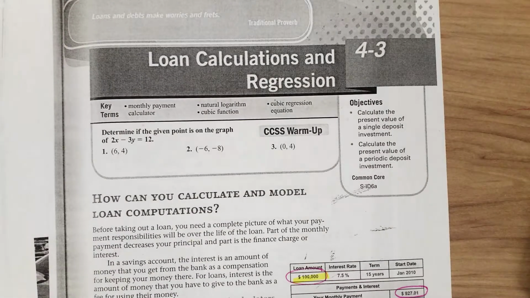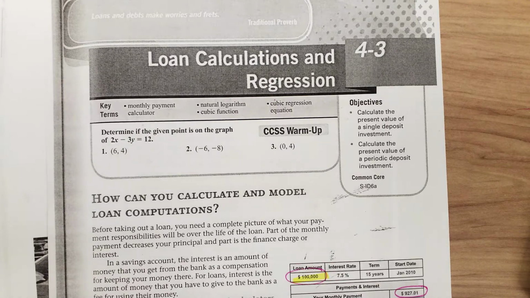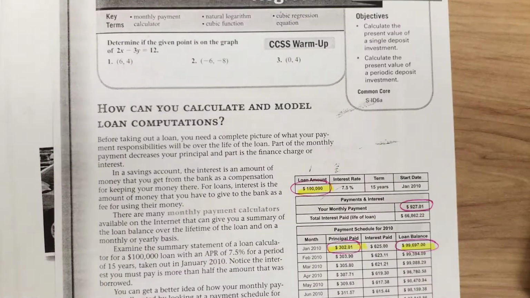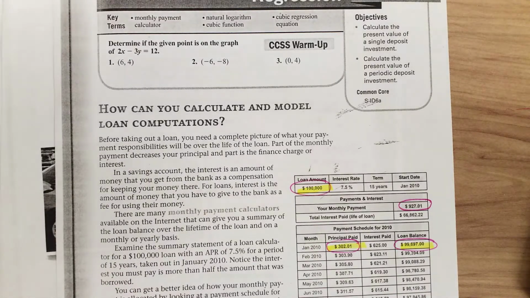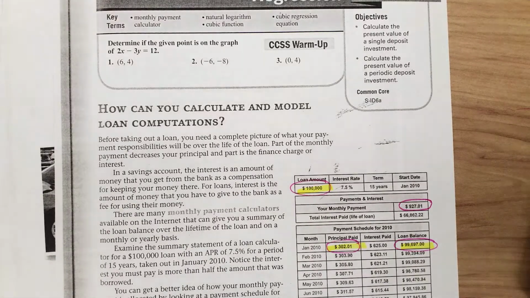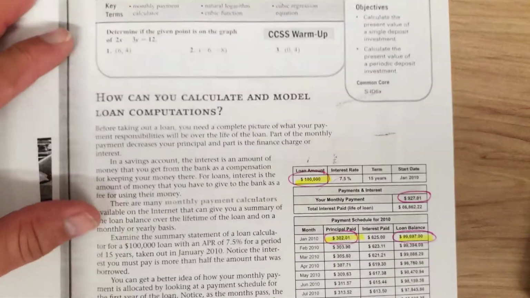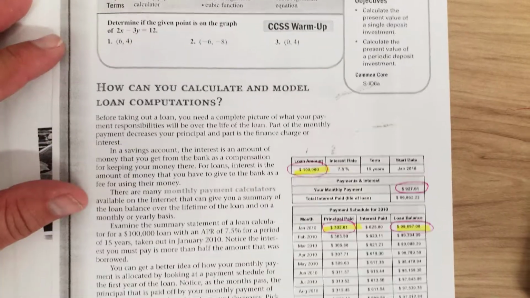Okay, in assignment 27, we're going to talk about loan calculations and how to calculate your monthly payment. Obviously, this is a big factor whenever you go to borrow money, is how much you're going to have to repay every month until the loan is paid off. And there are different ways to figure out how much your monthly payment's going to be.